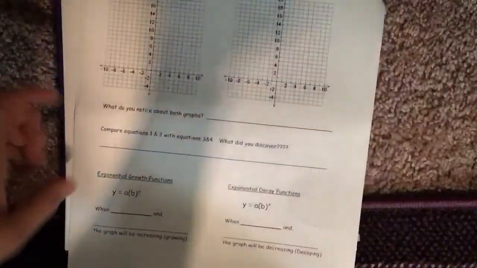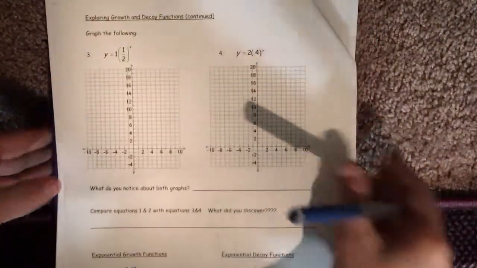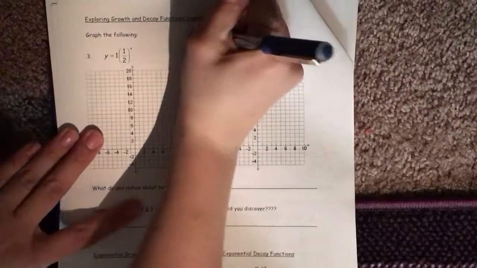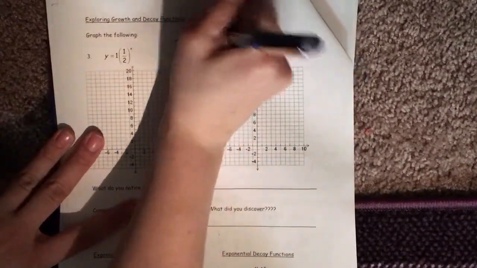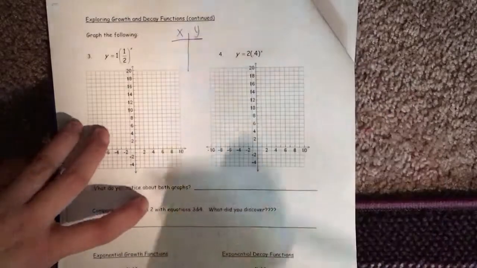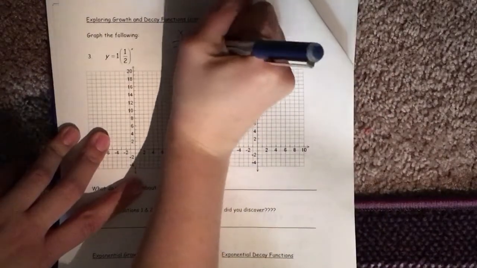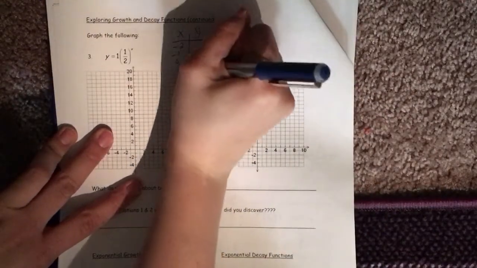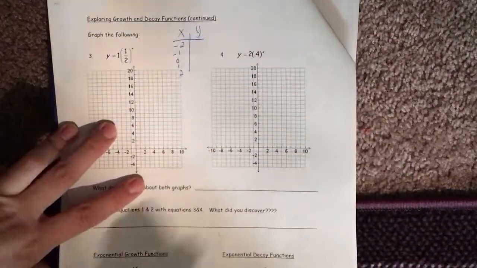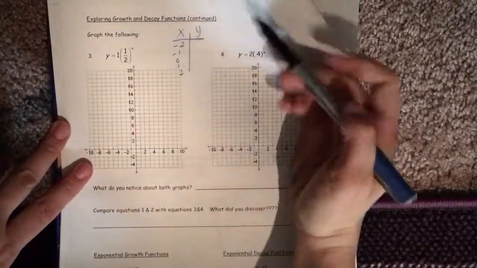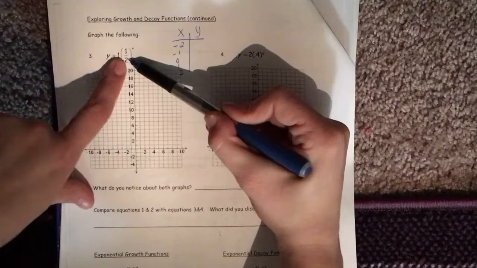On this page, we have a different graph. We're going to do the same thing to graph it. We have x and y. We do -2, -1, 0, 1, and 2. And we plug each of those values in to here.